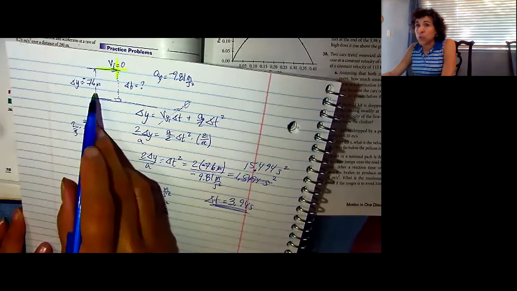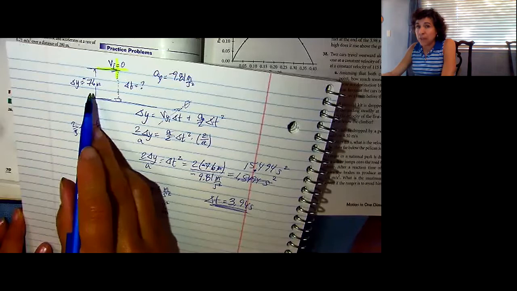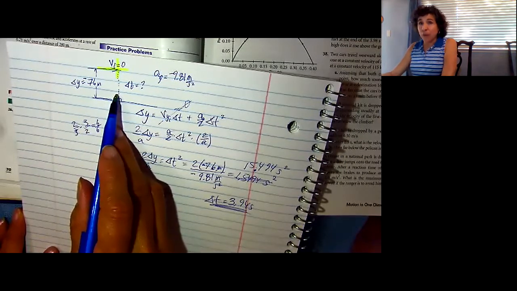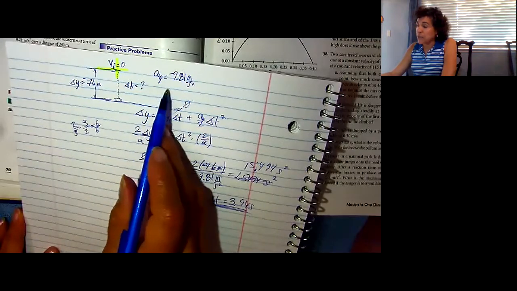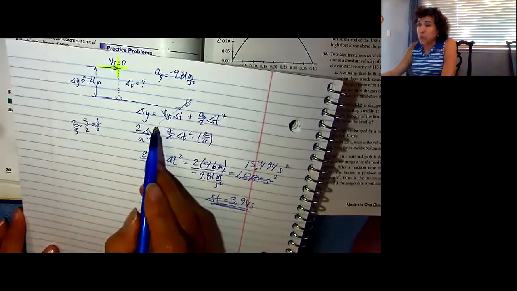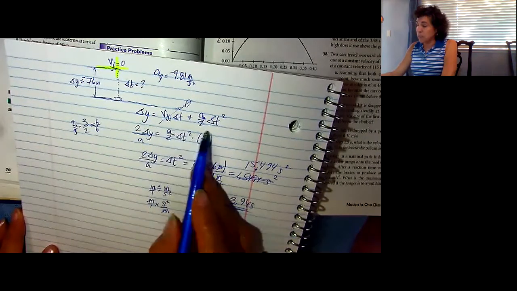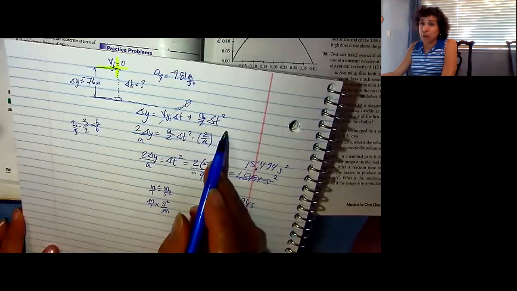And they tell you the height, the distance was 76 meters. And they say, okay, how long did it take? Well, we know the acceleration is negative 9.81 meters per second squared. We know the equation is delta y equals Vy initial delta t plus a over 2 delta t squared.